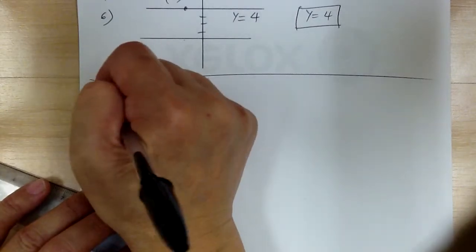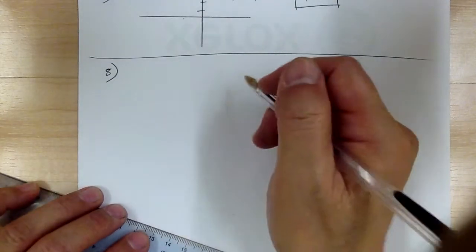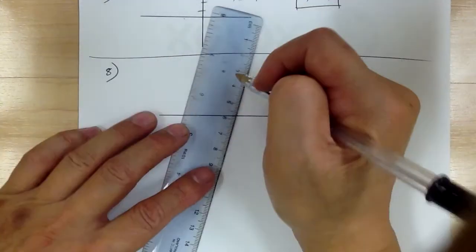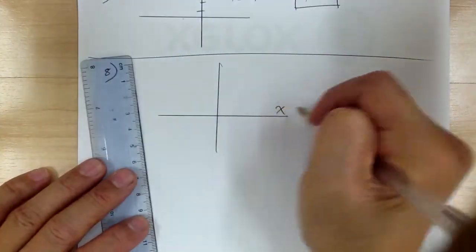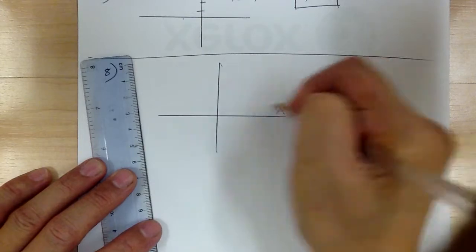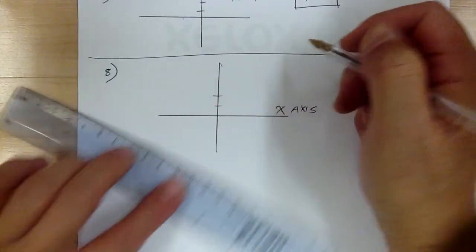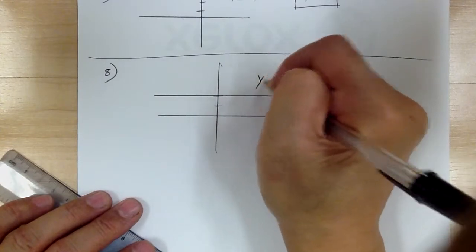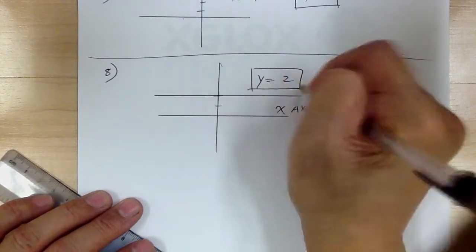Okay, let's go to number 8. The line is 2 units above the x-axis. So here's your x-axis, and you have 2 units above it. You're going to have the line going like that. So in this case, you're going to get y equal to 2.